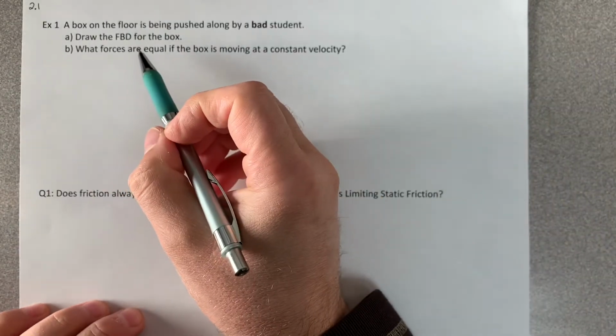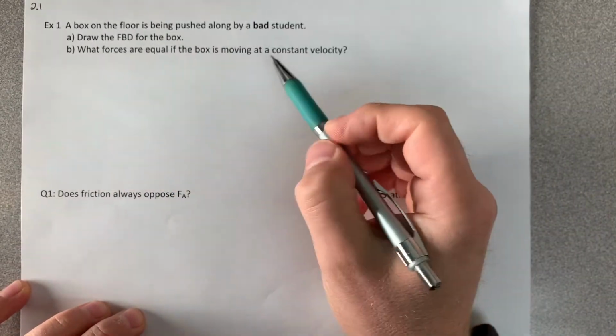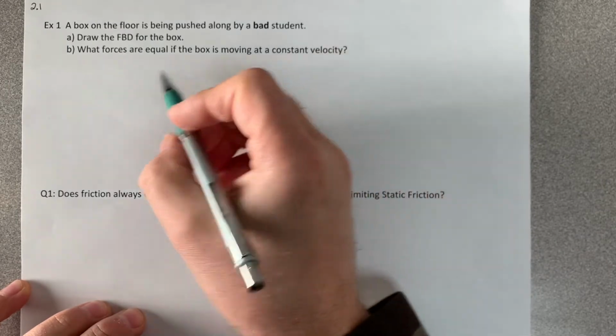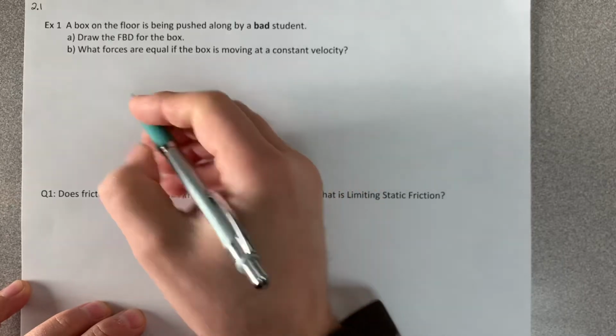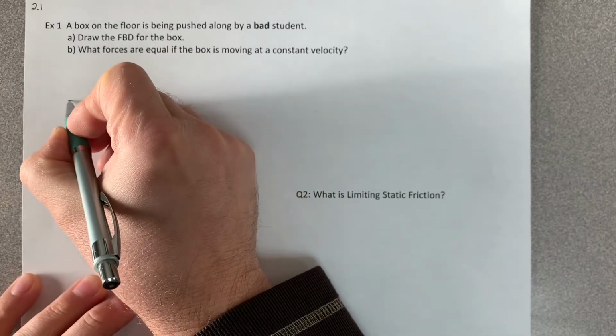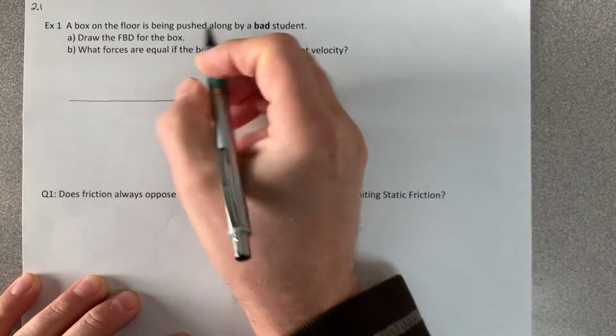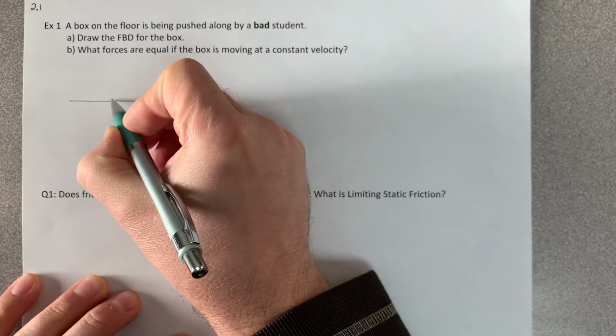In this example, we have a box on the floor being pushed by a bad student. I don't know who this bad student is. We're going to draw a free body diagram for the box, and then we'll answer B in a sec. What we've got then is, let's say here's the floor. So the box is on the floor.